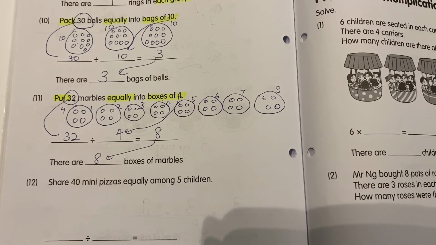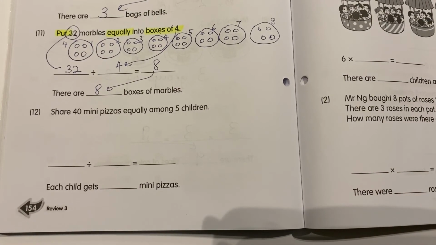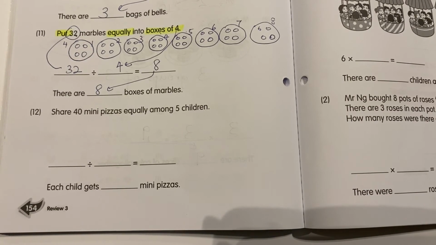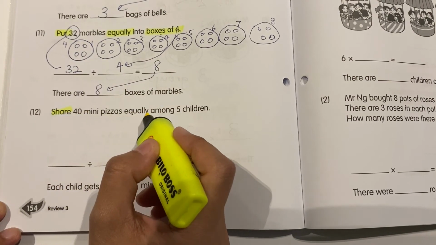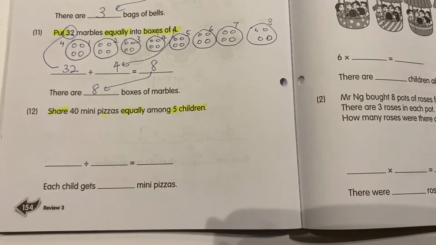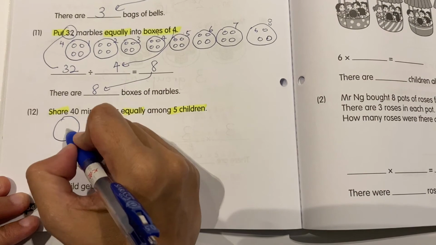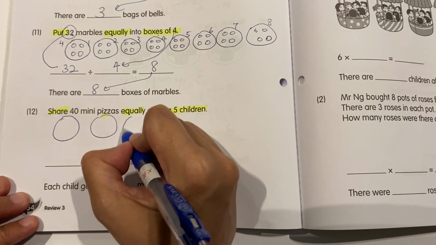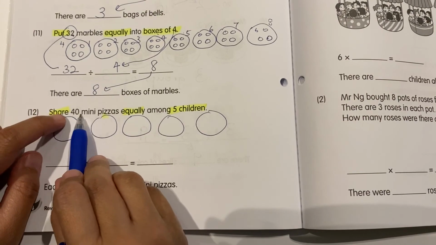Is everybody okay? All right, let's do the last question and see whether it is sharing or grouping. Okay, share. So this is the clue already, right? Share 40 mini pizzas equally among 5 children. So you're sharing equally. So you have 5 children, so you just draw 5. 1, 2, 3, 4, 5. So all you need to do is to share, because they say share.